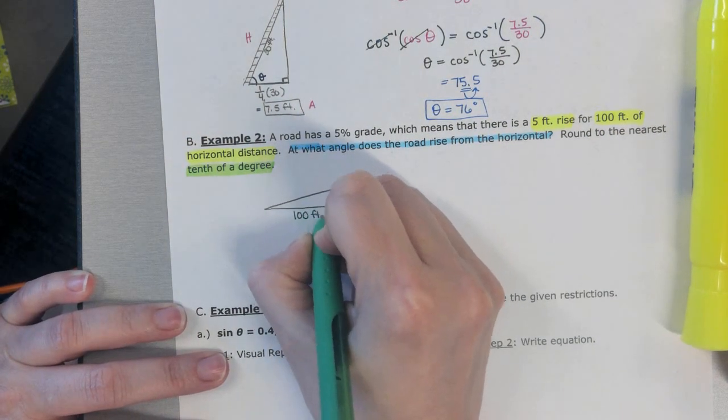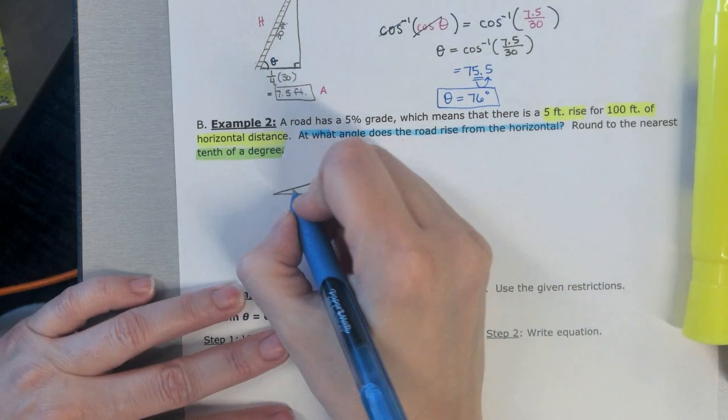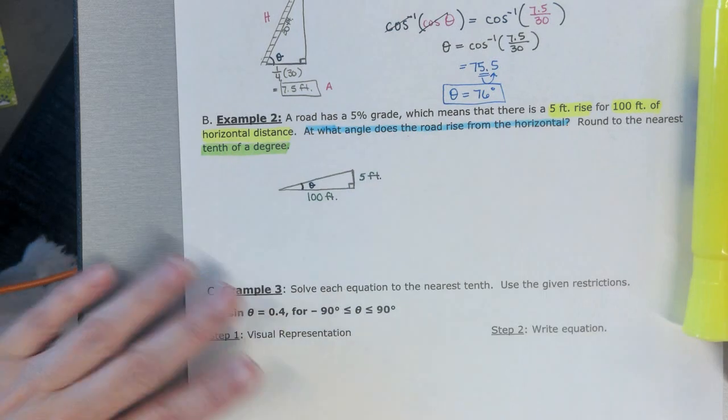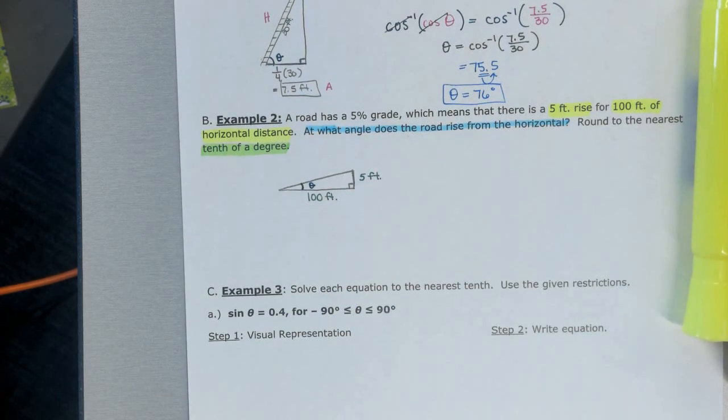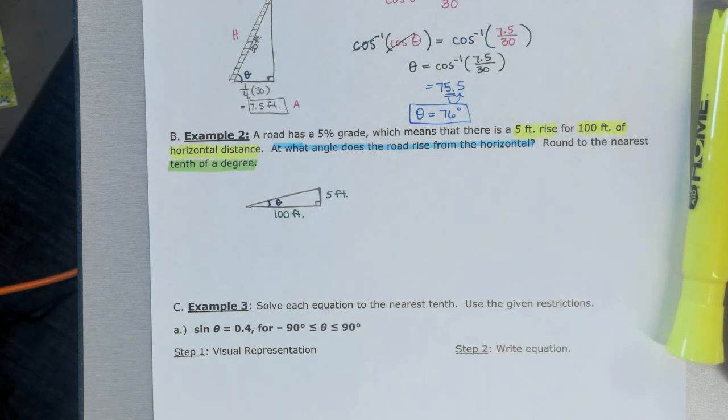Anytime it's horizontal, it has to be going on the flat part of the triangle. Okay, whether that's at the bottom and the base or at the top. And then we want to find the angle at which the road rises from the horizontal, which would be this angle here. Now if you look at your picture, do you think the angle value is going to be a large angle or a small angle? It is going to be super small.